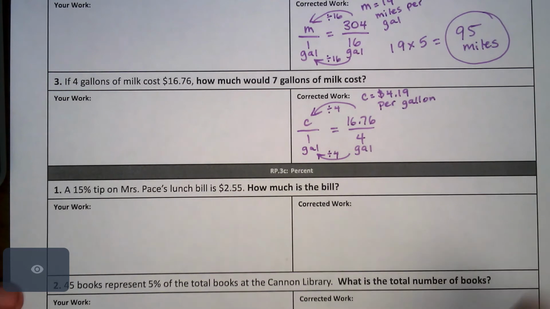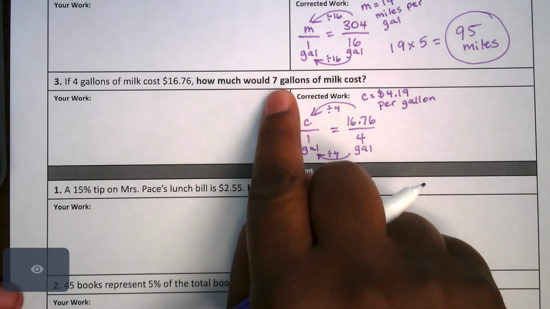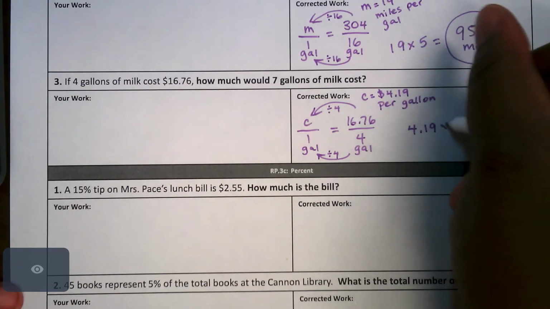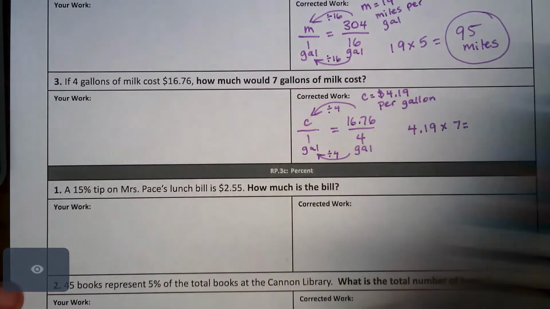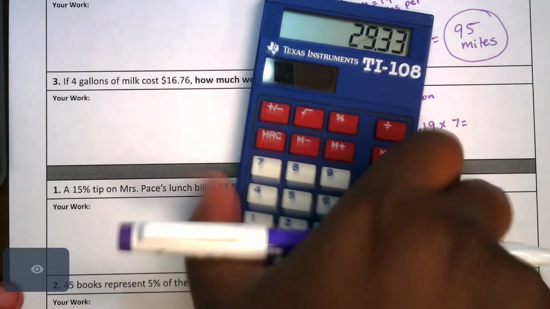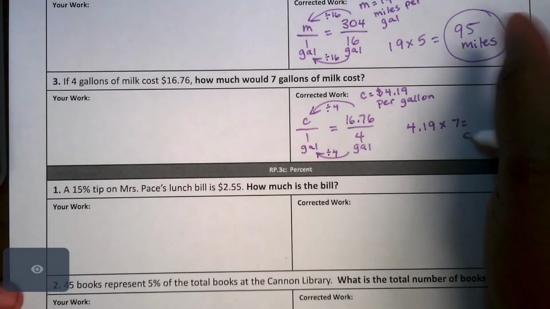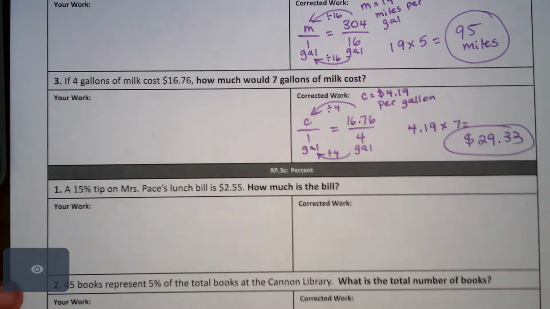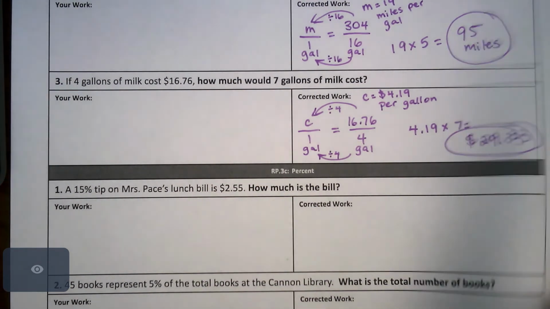Well, now that I know how much 1 gallon costs, I can multiply by 7 to know the price of 7 gallons. 4.19 times 7 is equal to $29.33. So that's my final answer. So that was on unit rate.